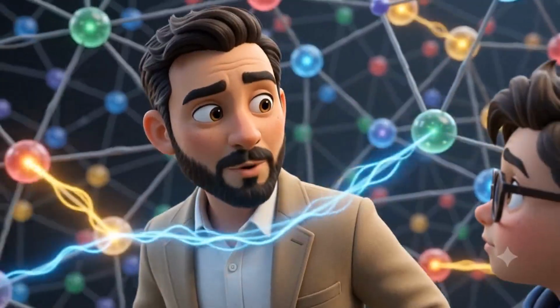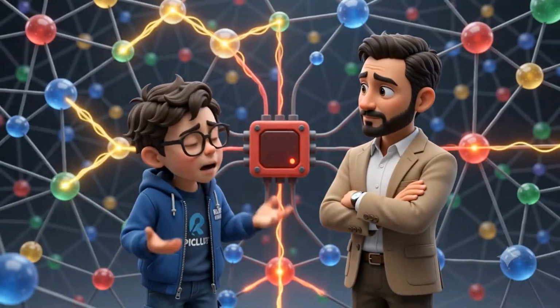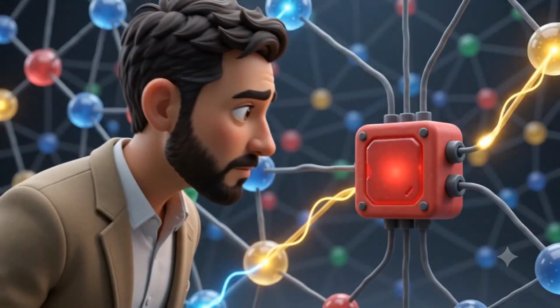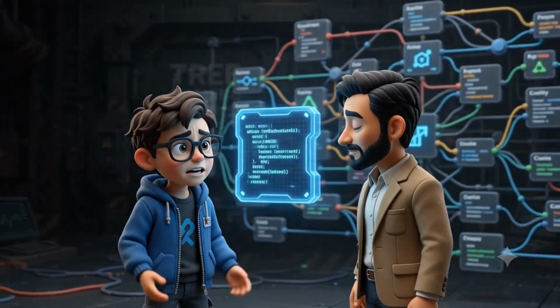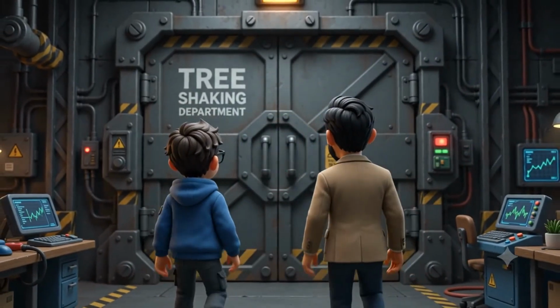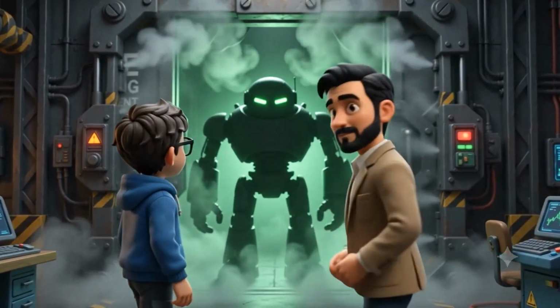Every module should have a purpose. But this one isn't connected to anything the application actually uses. If this module isn't needed, why is it still here? Let's find out.